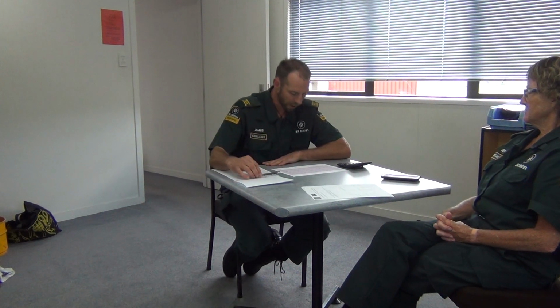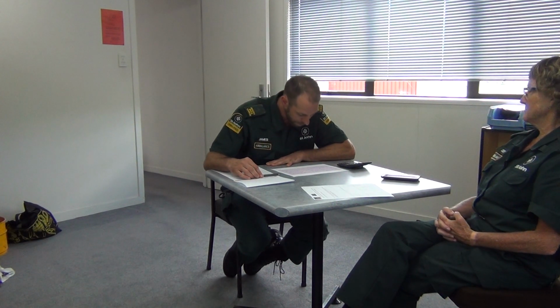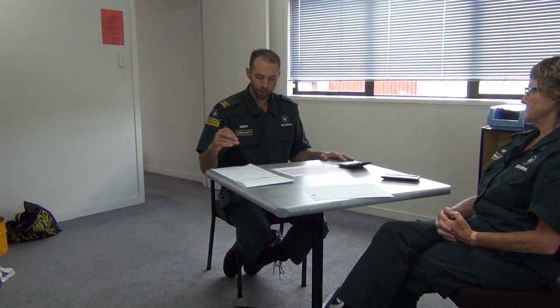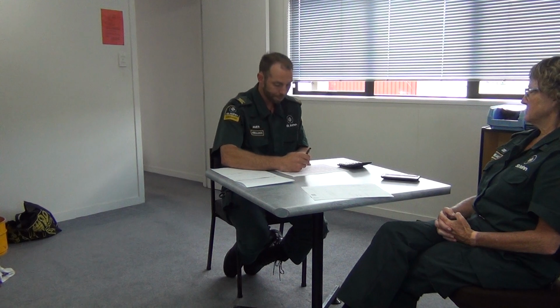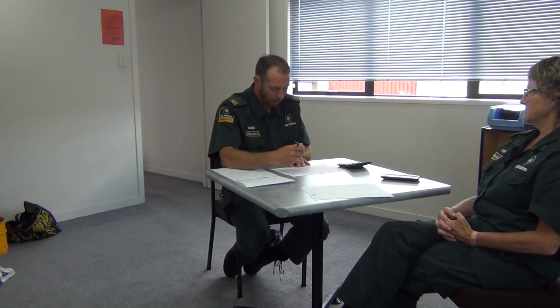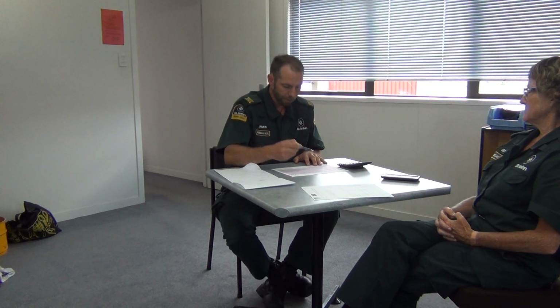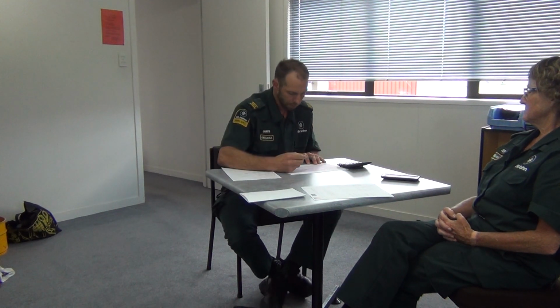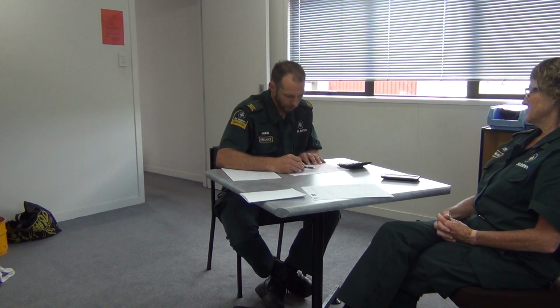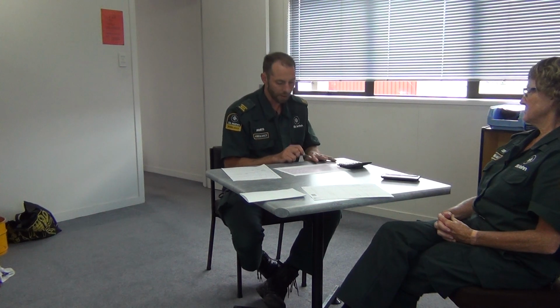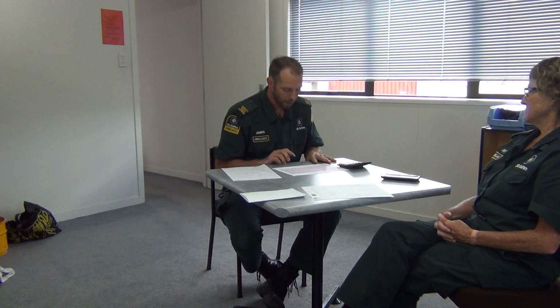Just going to look for regularity. And again, it's a regular rhythm. On this one I'm going to say that the rhythm is regular, but I can see there seems to be an ectopic beat here, which has sort of upset the underlying rhythm.